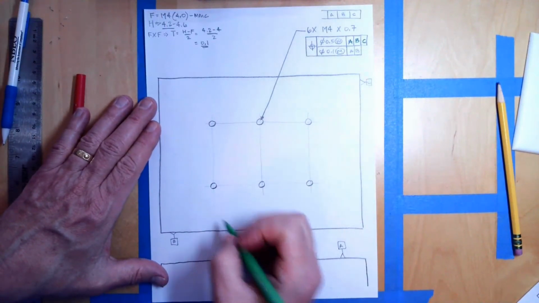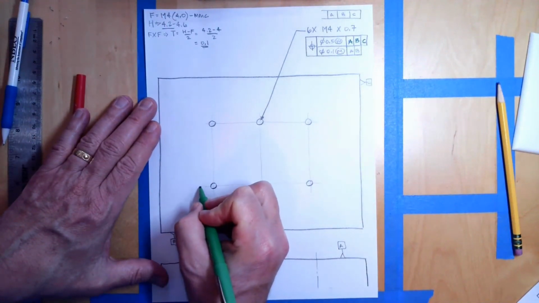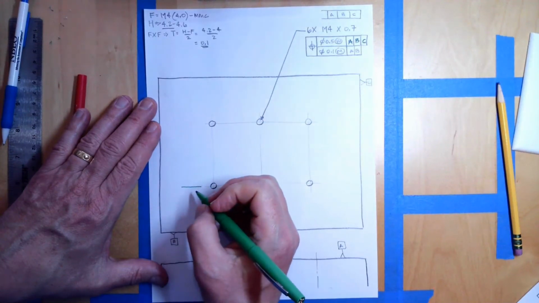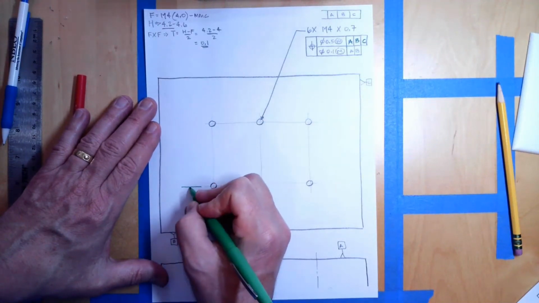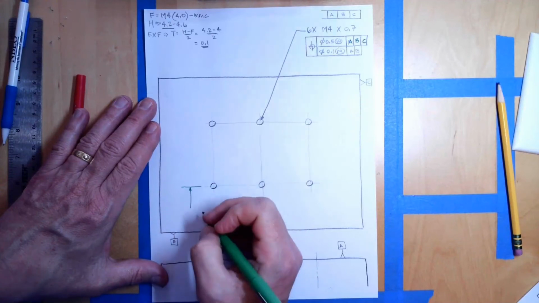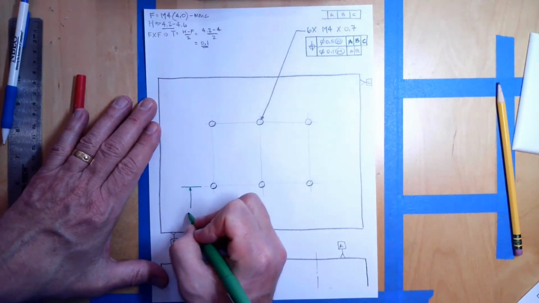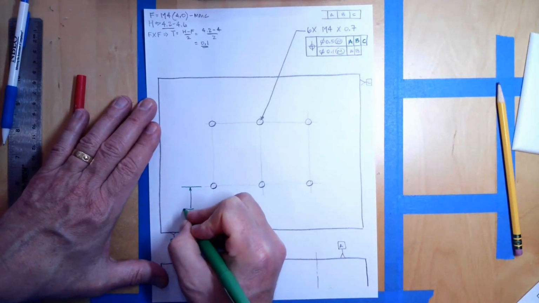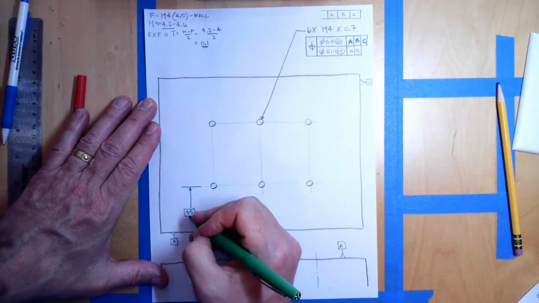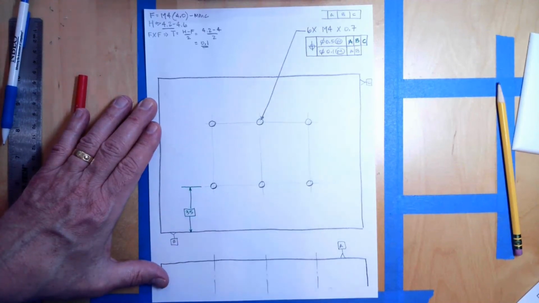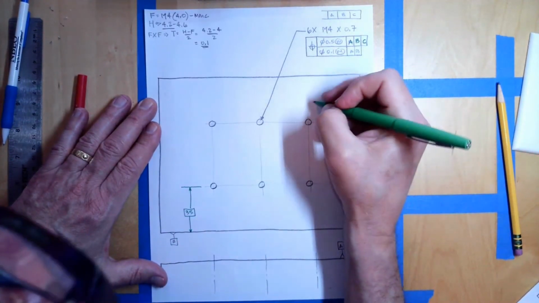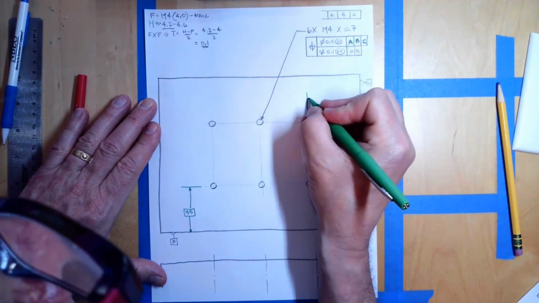B, we're going to be... I'm making up these numbers, by the way. And C.